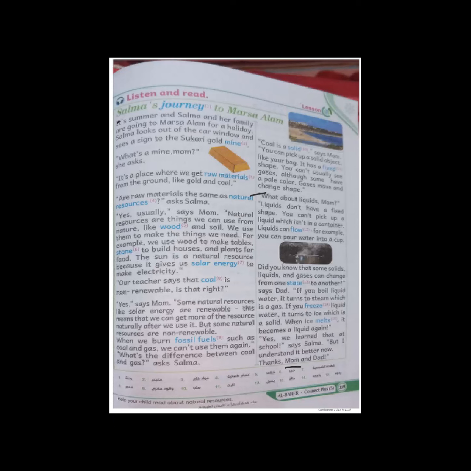"Did you know that some solids, liquids, and gases can change from one state to another?" says Dad. "If you boil liquid water, it turns to steam, which is a gas. If you freeze liquid water, it turns to ice, which is a solid. When ice melts, it becomes a liquid again." "Yes, we learned that at school," says Salma, "but I understand it better now. Thanks, Mom and Dad."